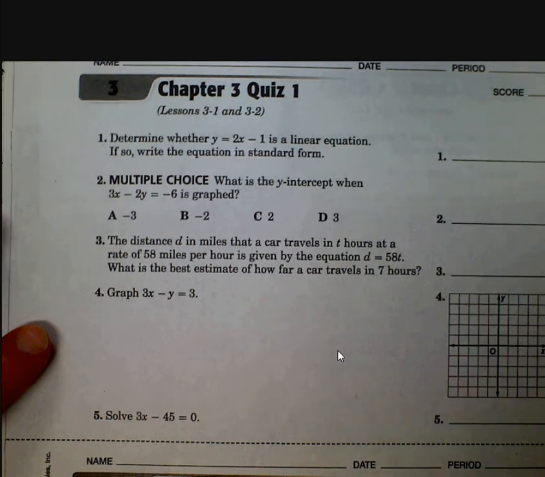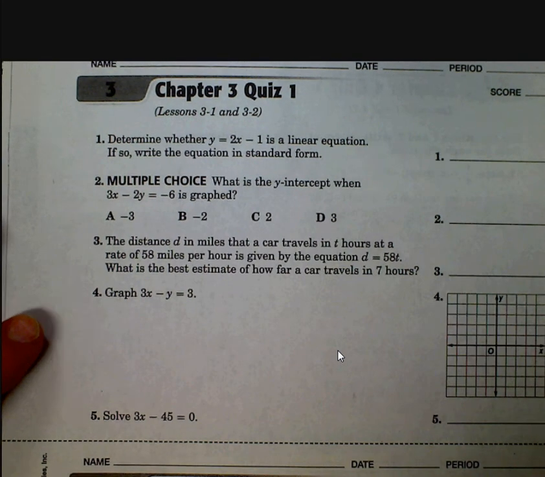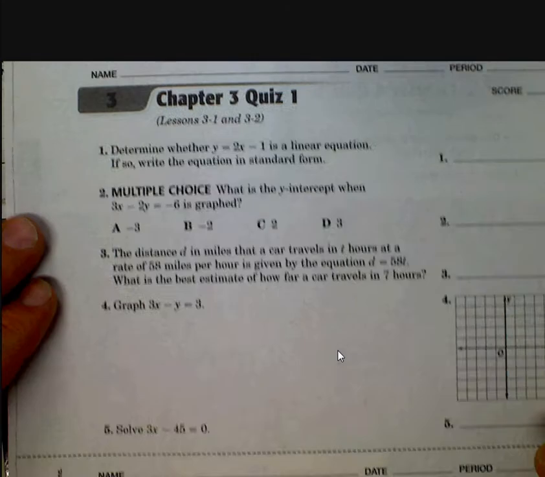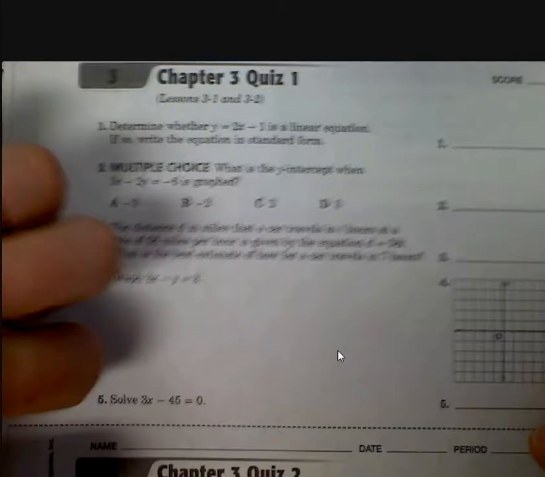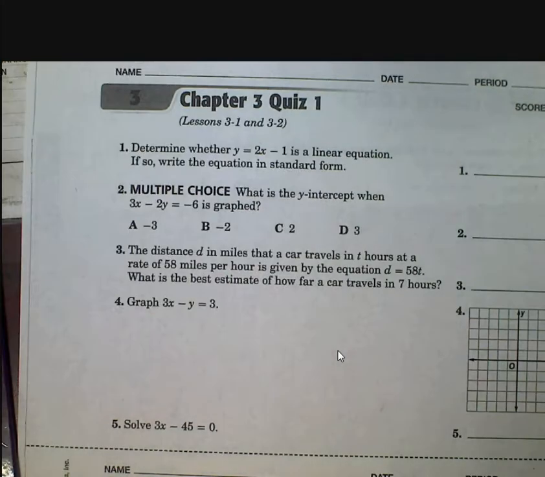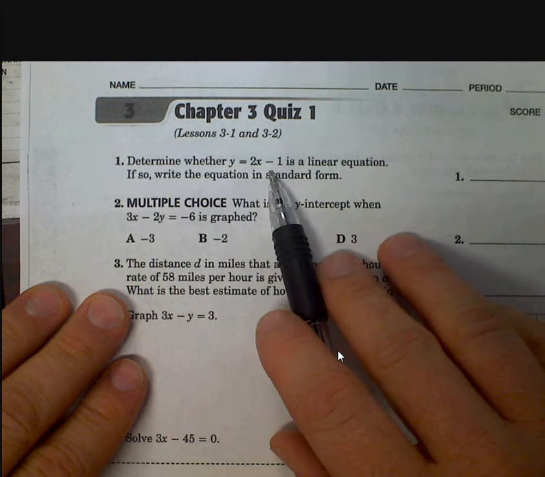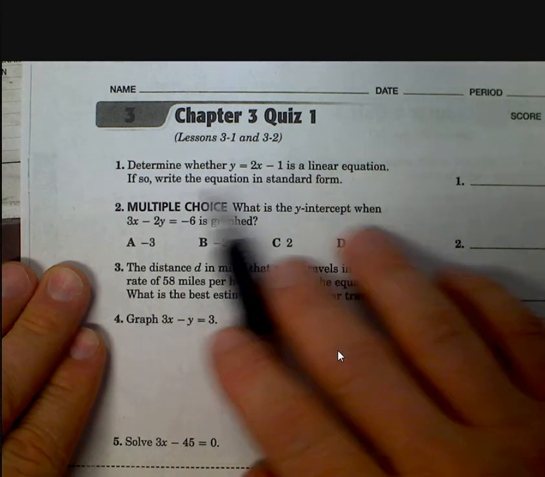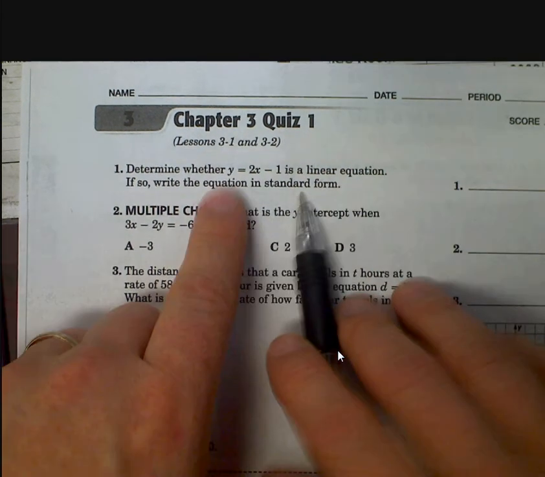Okay, here is our Chapter 3 and 4, Quiz 1 and 2 assignment. Pause the video for number 1 and try. Determine whether y equals 2x minus 1 is a linear equation. If so, write the equation in standard form.